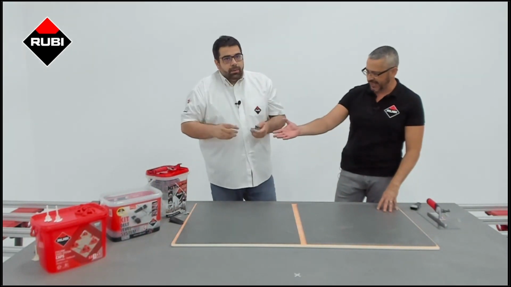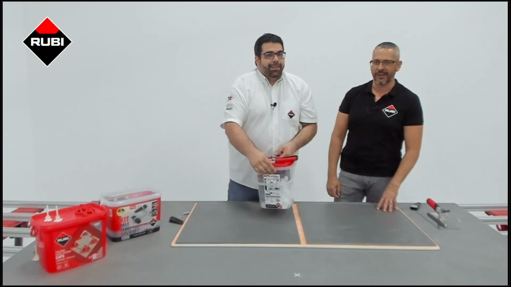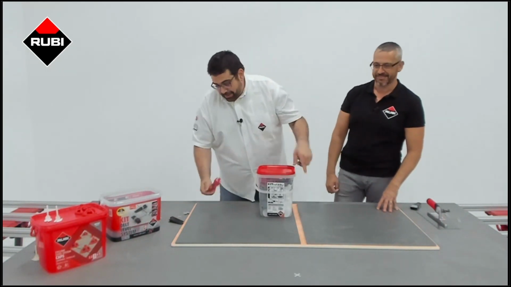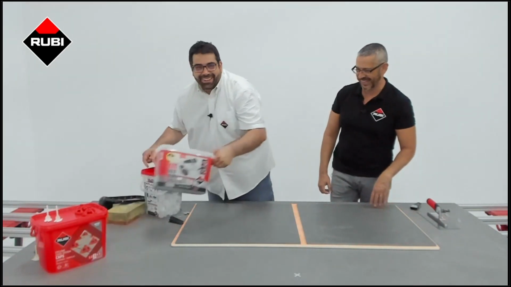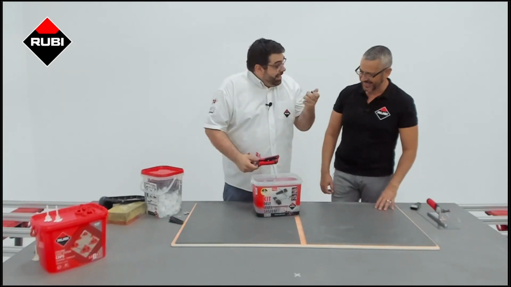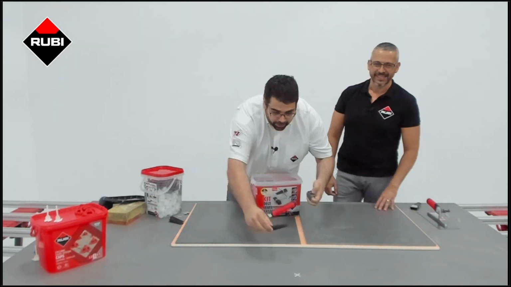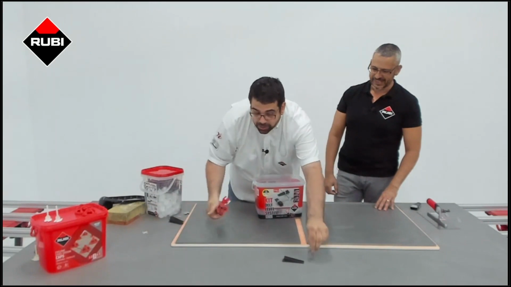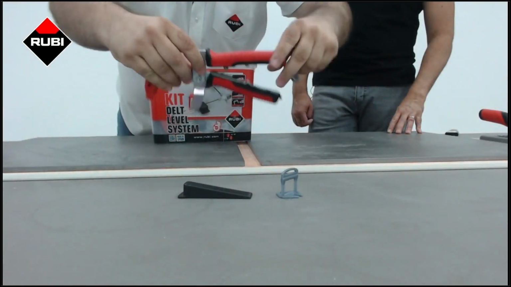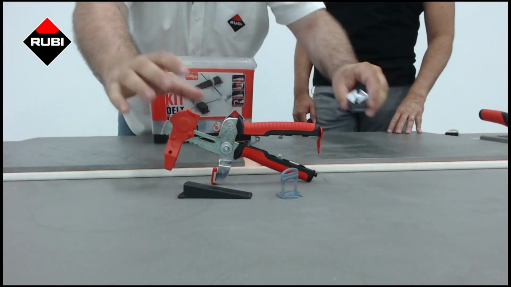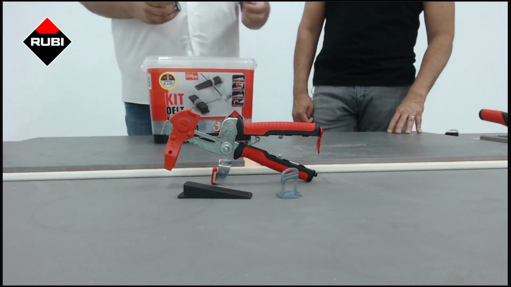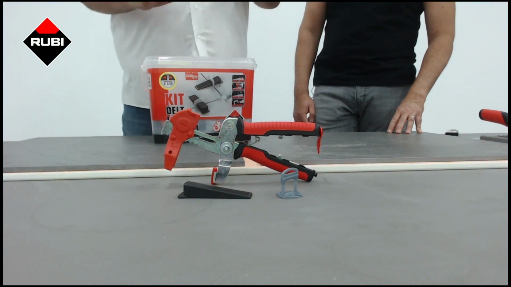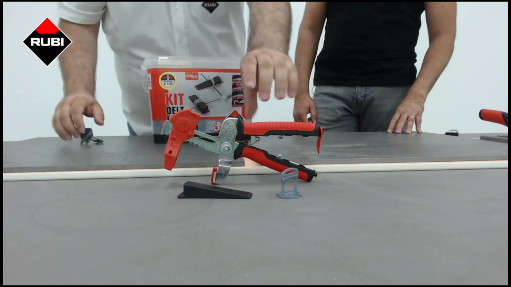Here we have the starter kit, which includes the clips, the wedges, and the pliers, which are easy to adjust with their fast fixed system.